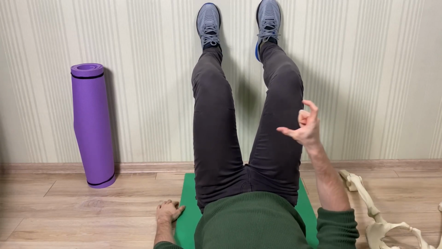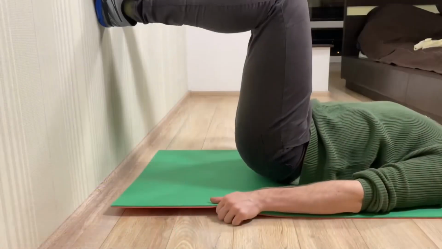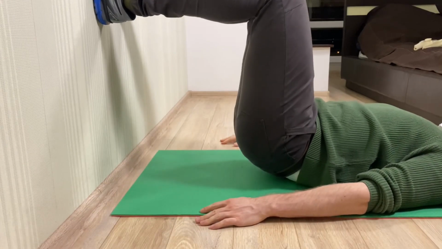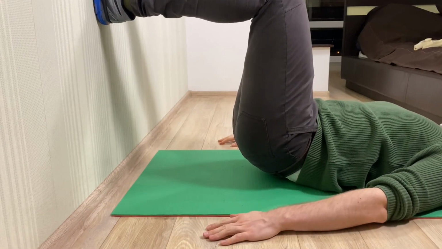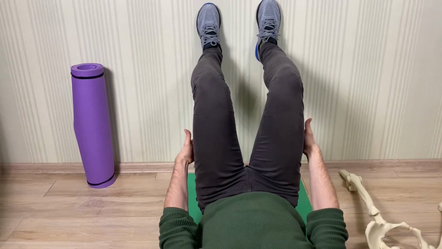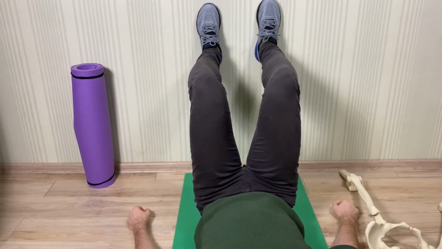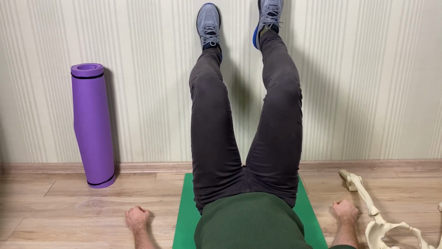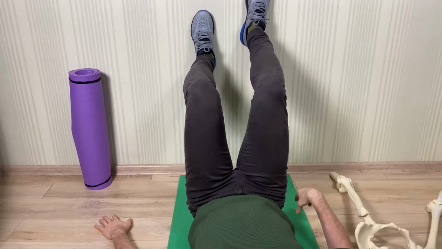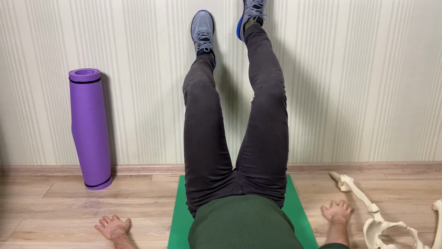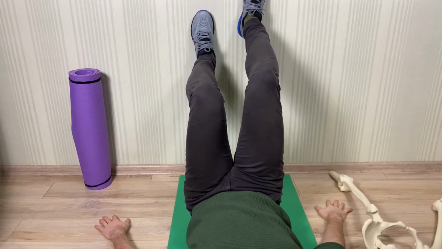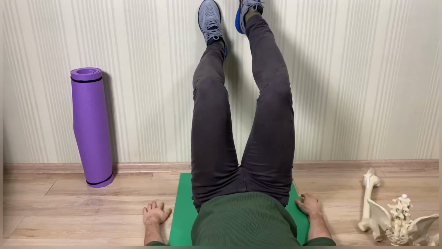Lie on your back. Keep your hips and knees at a 90-degree angle. Place both feet on the wall. Lift your pelvis up off the floor. Still keep your lumbar spine connected to the ground. Then lift your right foot off the wall. You will feel the load on your left hamstrings, making sure that your right knee is positioned higher than the left one. Push your right hip towards the ceiling.